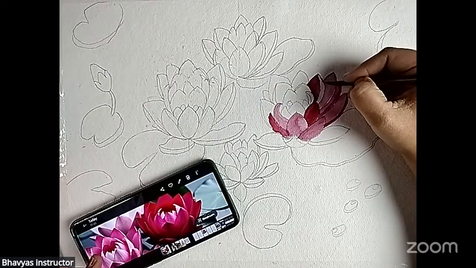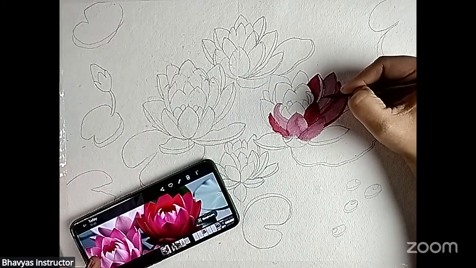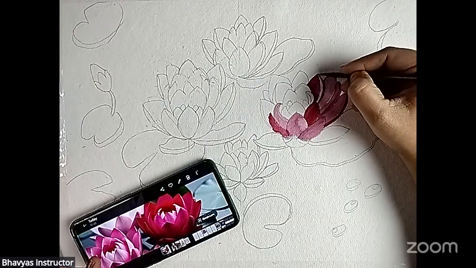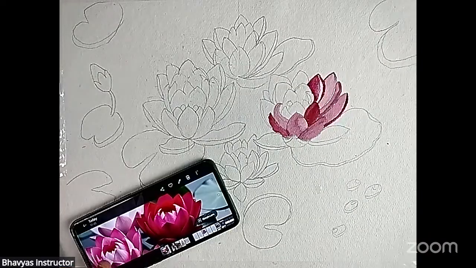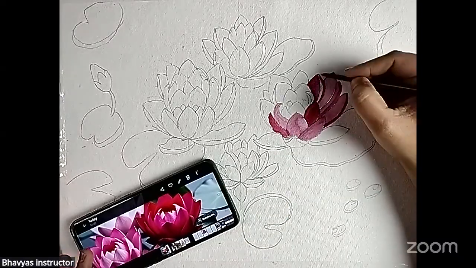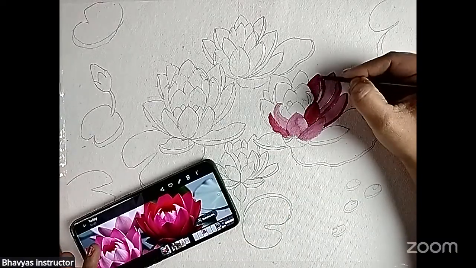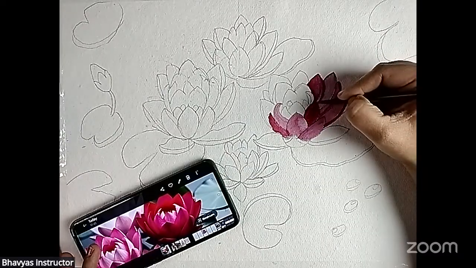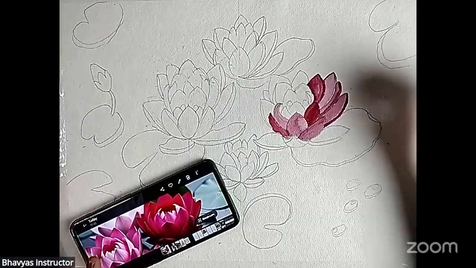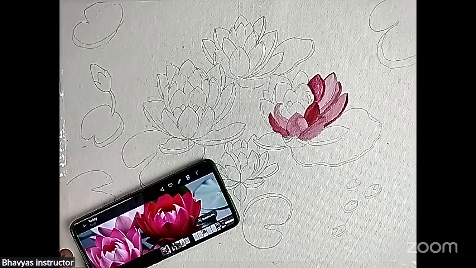But at the beginner and intermediate level, we are not that much developed in observation skills. So we will draw from scratch. With a pencil we will draw, and slowly we will develop it into a shape. After that we will paint.